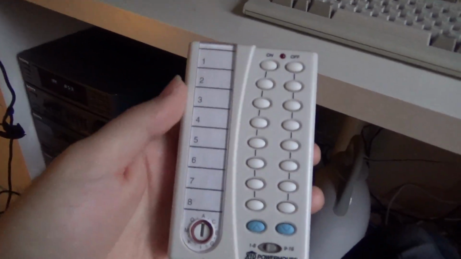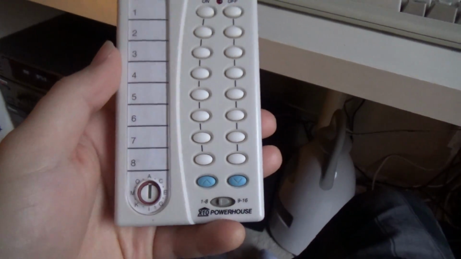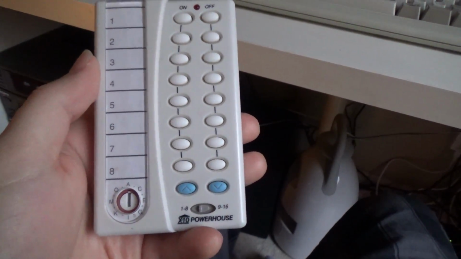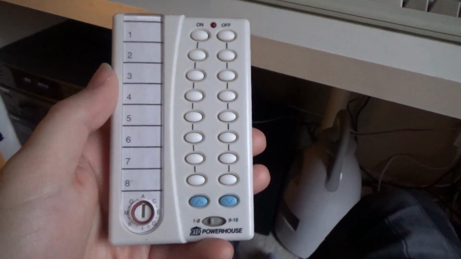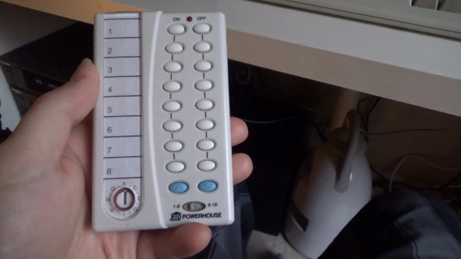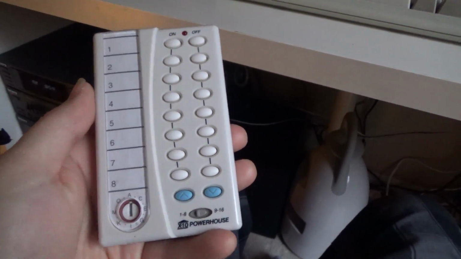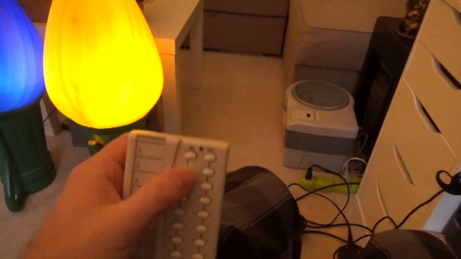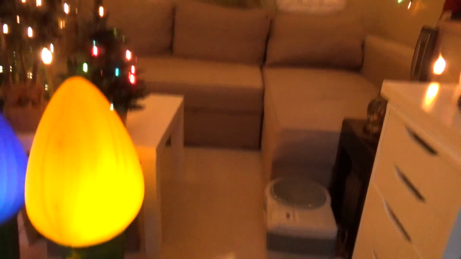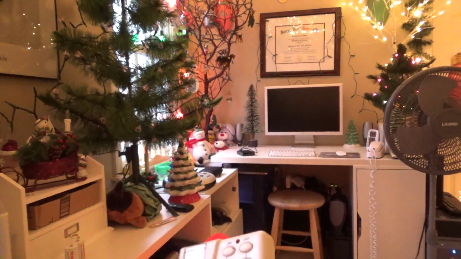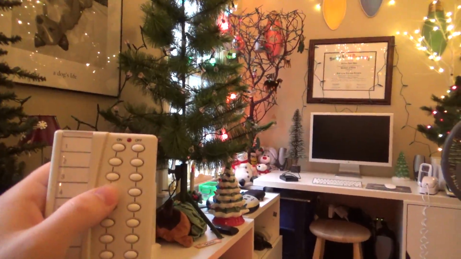So I have quite a few of these things. I have, let's see, 1, 2, 3, 4, 5, 6 remotes and 2 timers. So this remote is the one for the computer room here. We'll go through these things and turn everything on. Remember what all the numbers are. Okay, that was that.